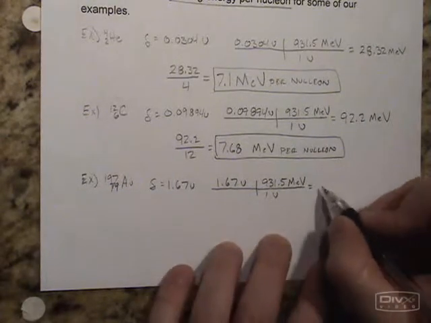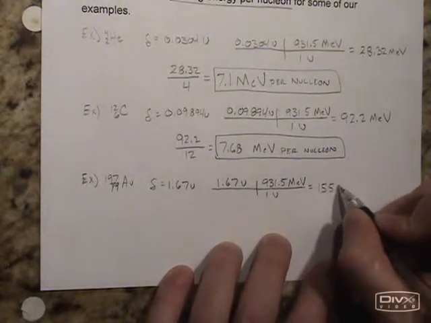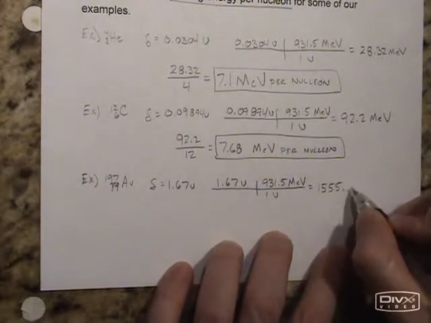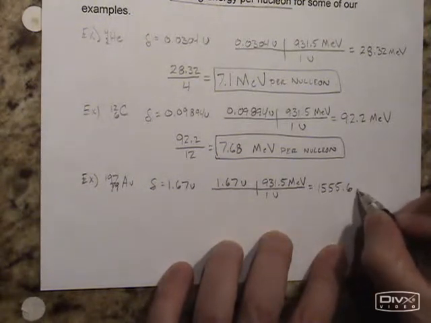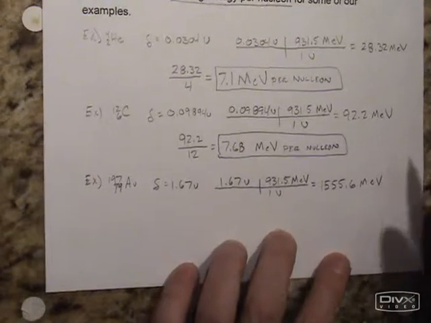And this turns out to be approximately 1,555.6 MeVs.